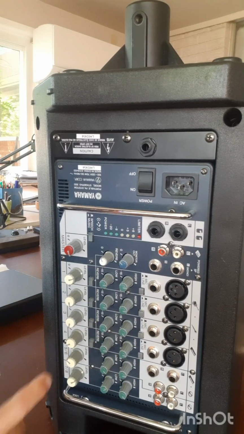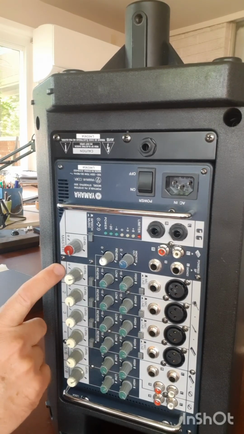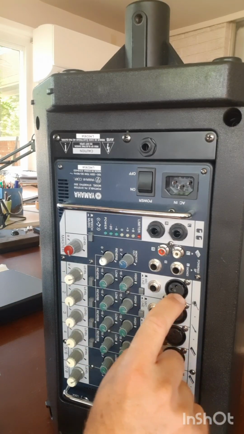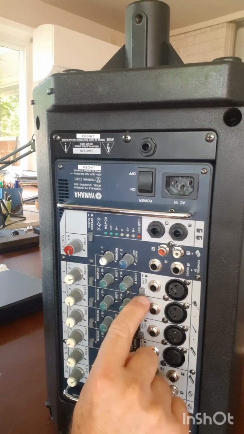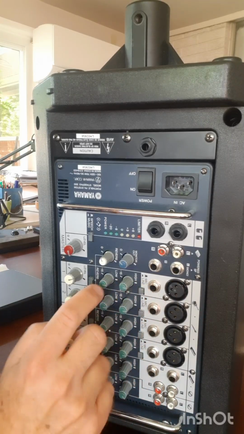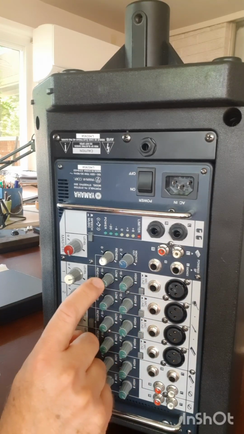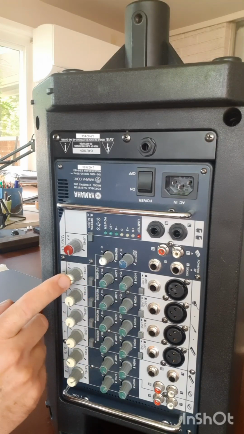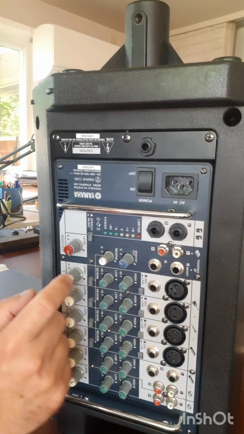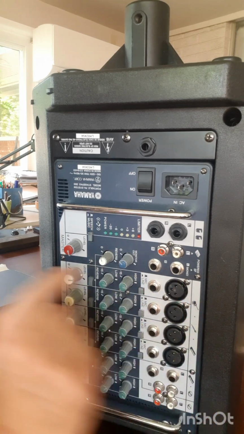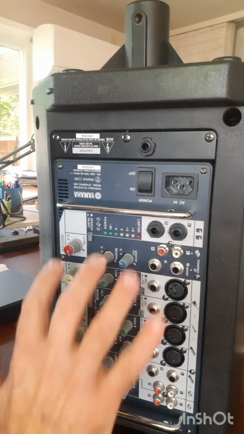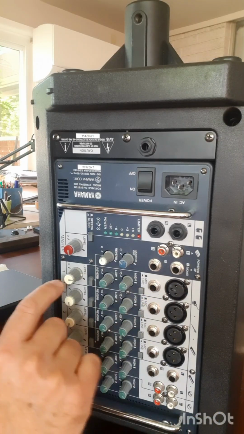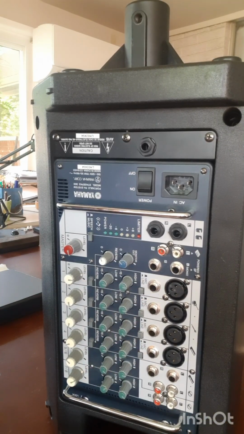There's actually 8 channels here, and here's your microphone input and your line input, and you can switch between your mic and your line. Then here's your very simple basic EQ and a little button for reverb, and then your overall gain. So that's just one channel, and you have all these other channels that are doing the same exact thing.